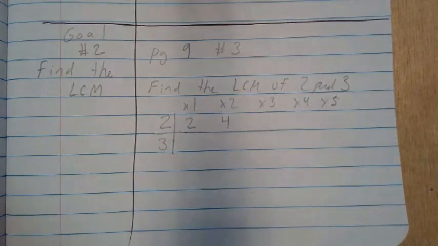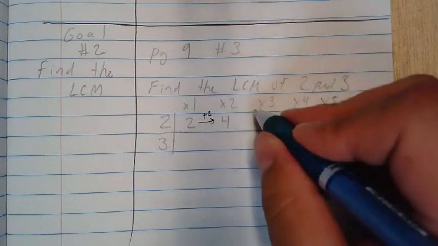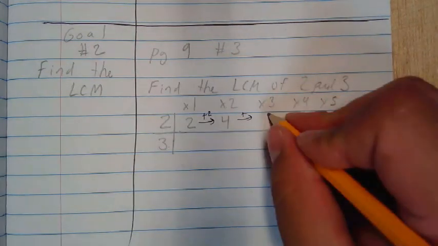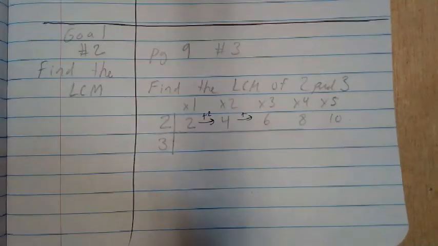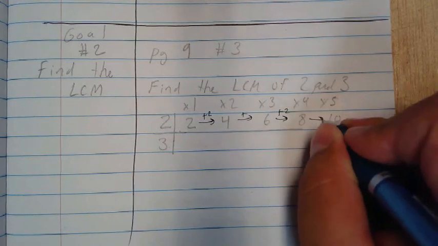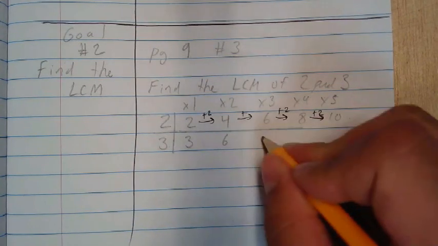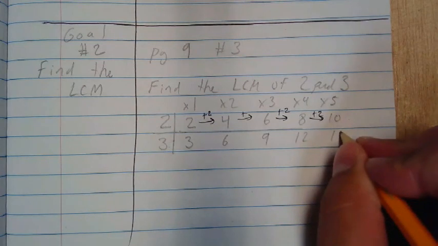When you're multiplying, it's just repeated addition. 6, 8, 10. Plus 2, plus 2. For 3: 3, plus 3 is 6, plus 3 is 9, plus 3 is 12, plus 3 is 15.